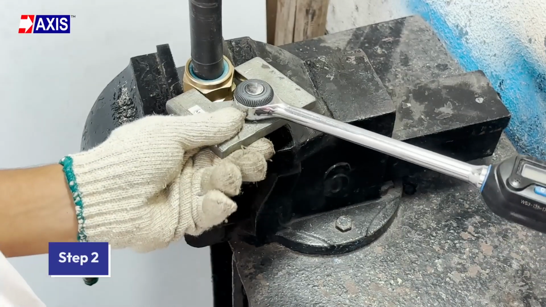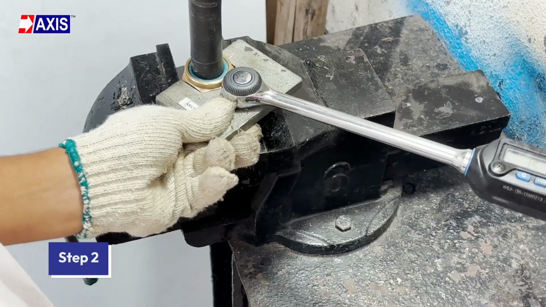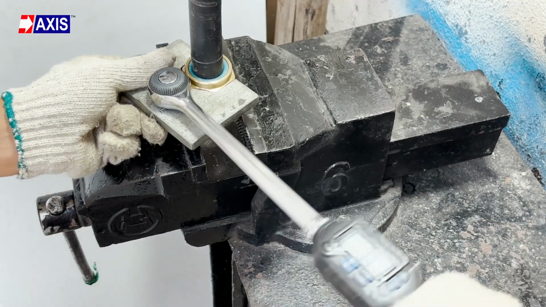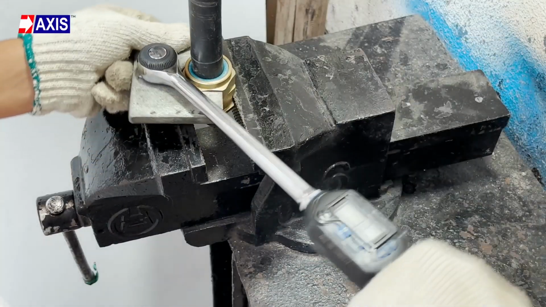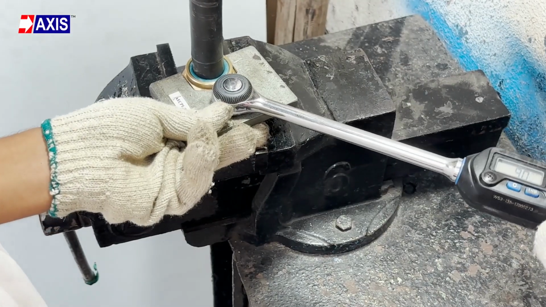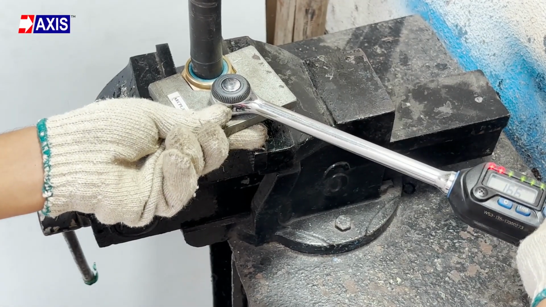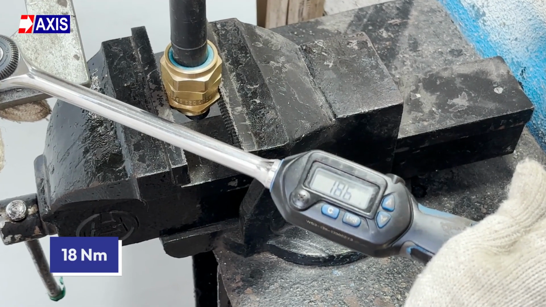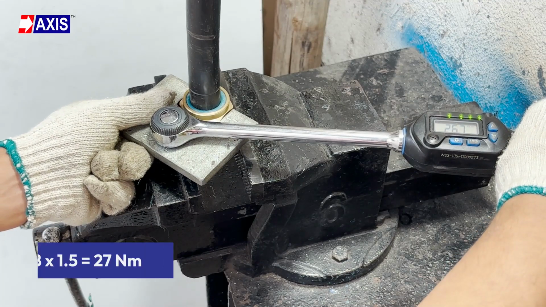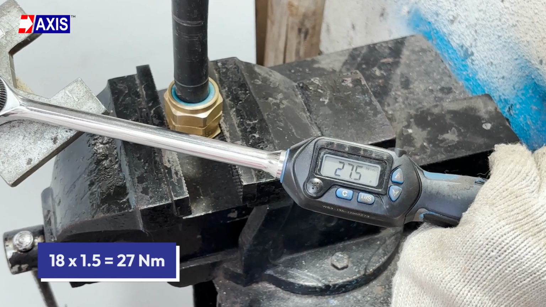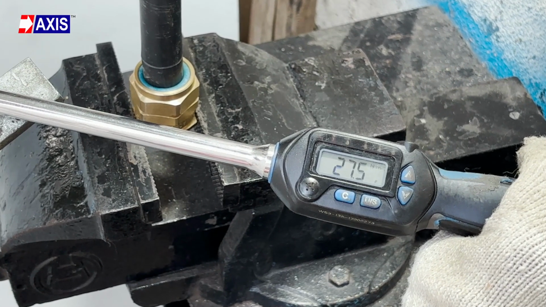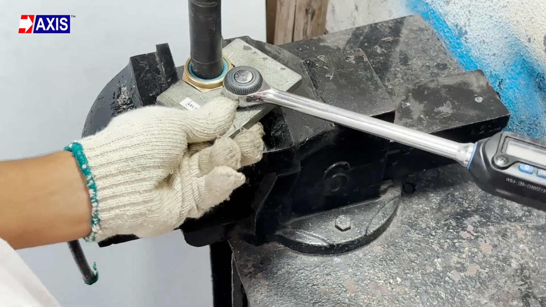Step 2. Applying excess torque. Once assembled, apply 1.5 times the specified installation torque to the gland using a calibrated torque wrench. In this case, rated tightening torque is 18 Newton meters. Hence, we applied 27 Newton meters torque as excess torque. This simulates the accidental over-tightening that may occur during installation in the field.